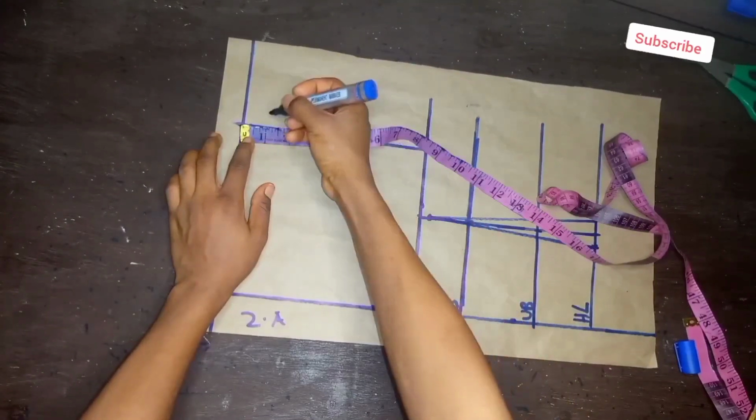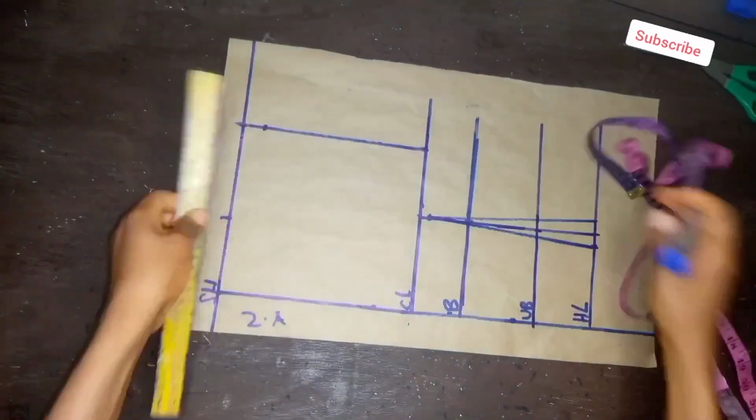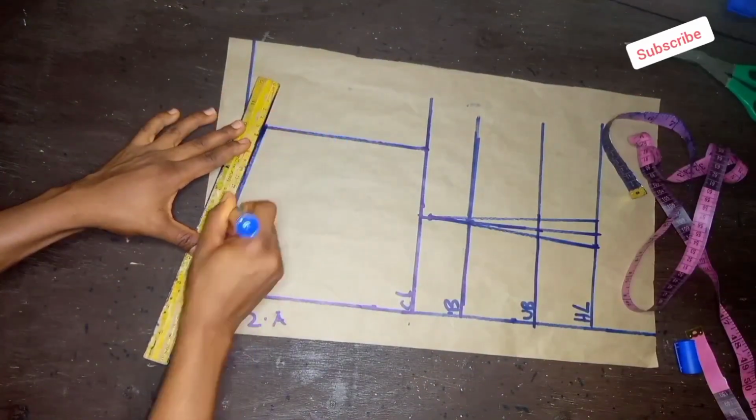Next thing I'll do is to create my shoulder slope. I'll come down 1 inch from the shoulder line and connect to the neck width this way.